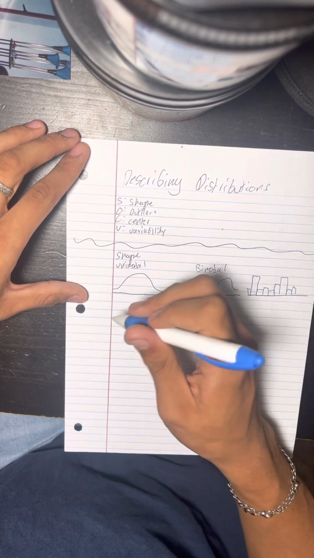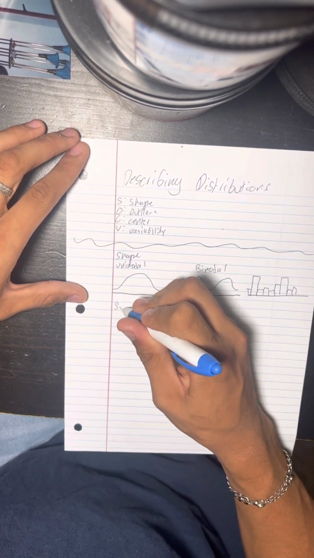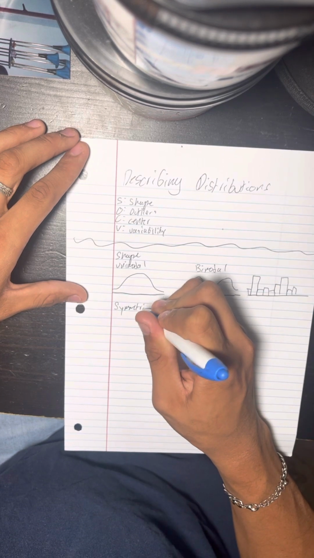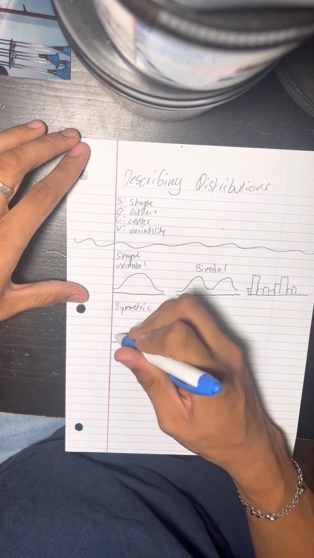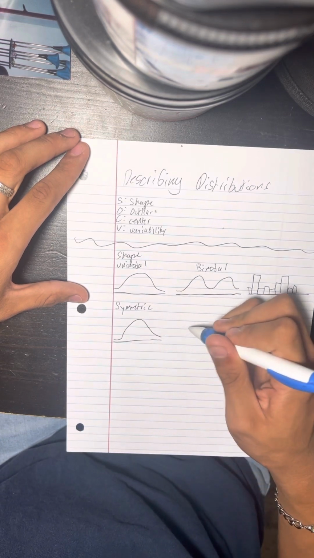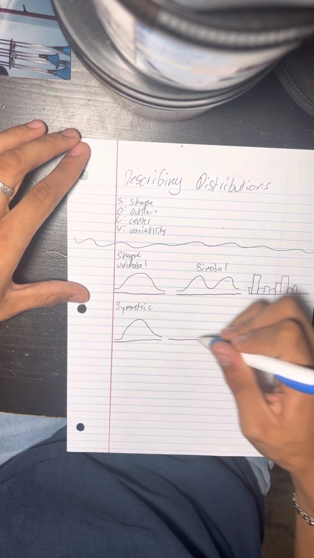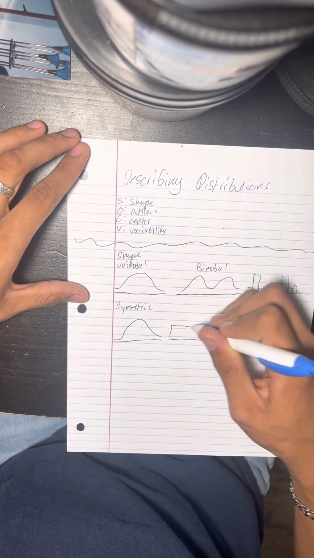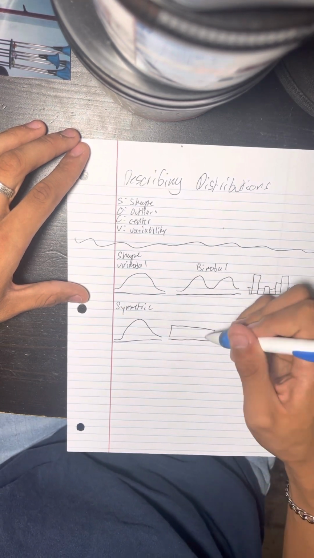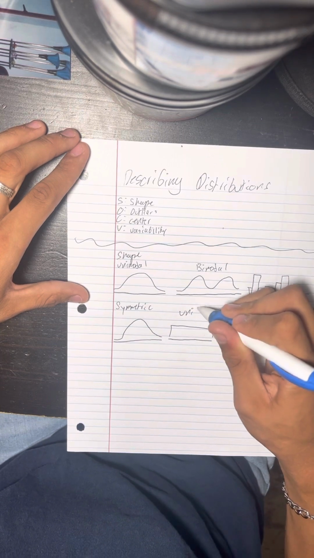And then there is symmetric, where the graph looks exactly the same. Like these are both symmetric, so we have that one. But there are also a few different types. Like you could have one of these. This is also known as uniform.